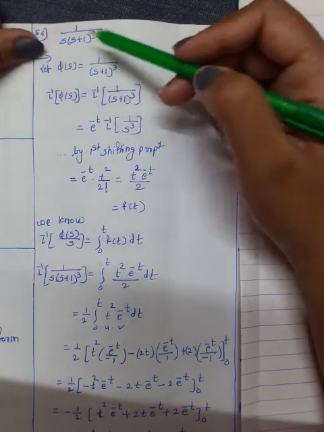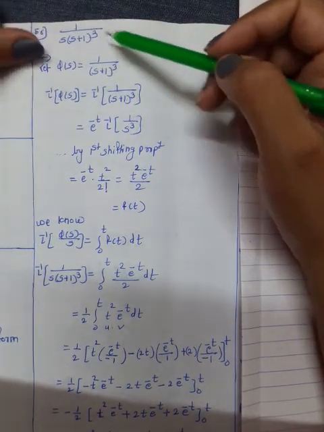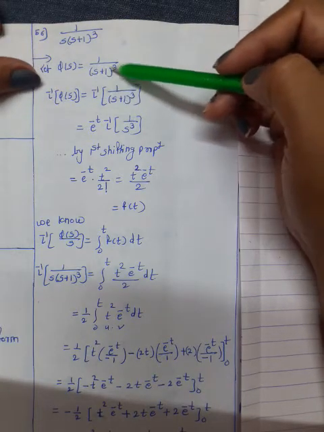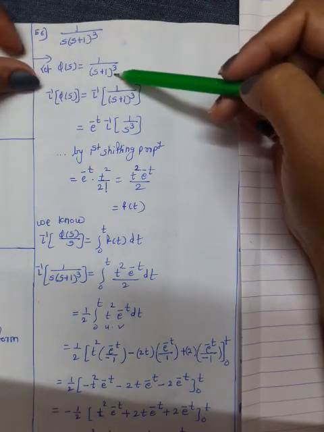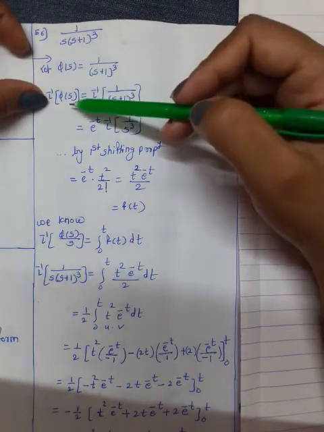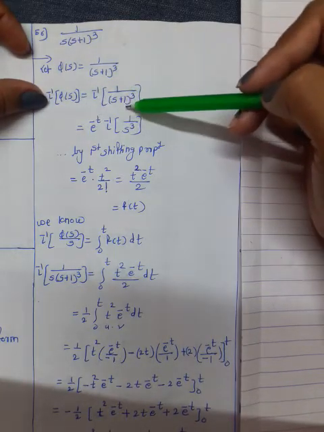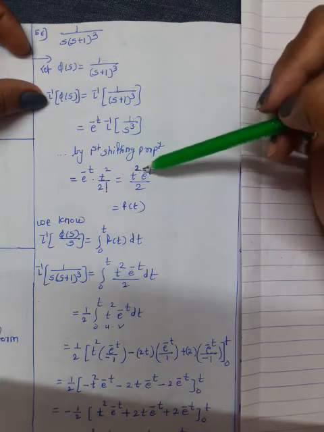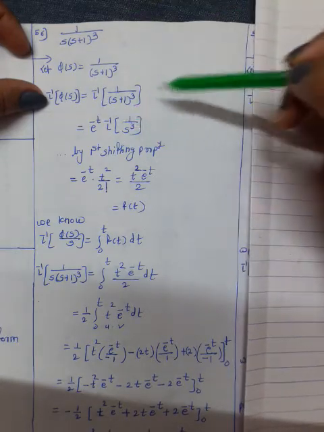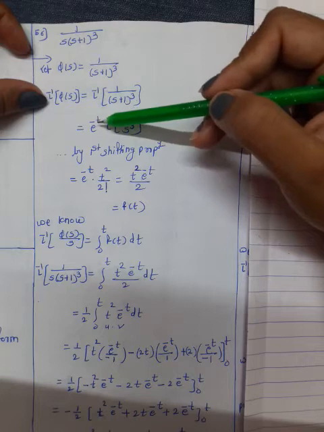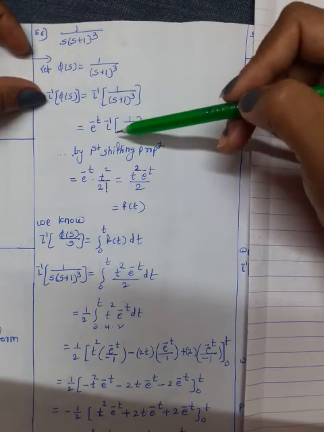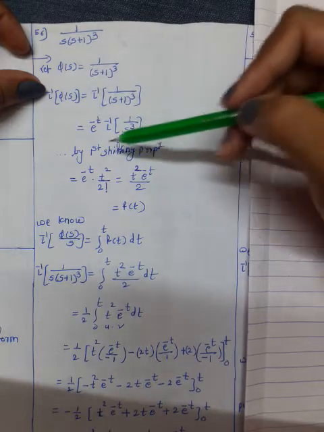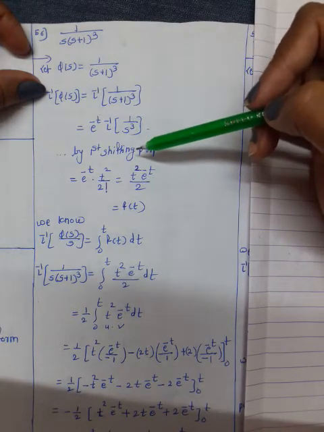One upon s into s plus 1 bracket cube. Okay, our function will be 1 upon s plus 1 bracket cube. Call it as phi of s. Now we have to find the inverse. Therefore L inverse of phi of s is L inverse of 1 upon s plus 1 bracket cube. Of course here we have to use the first shifting property. That's why we get e raised to minus 1t outside, L inverse as it is, and just remove this plus 1, we get 1 upon s cube. This is our first shifting property, we have studied already.